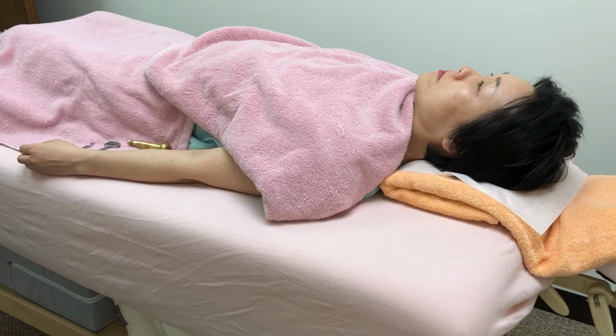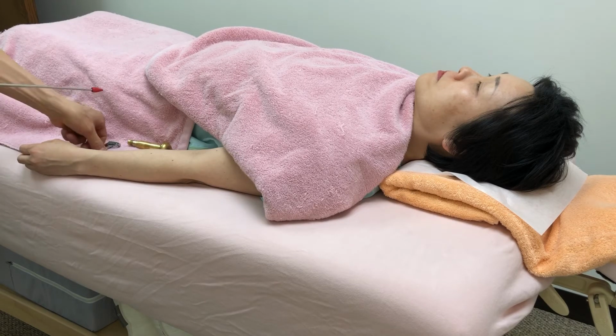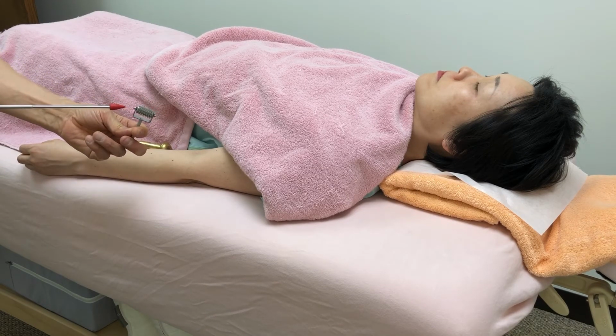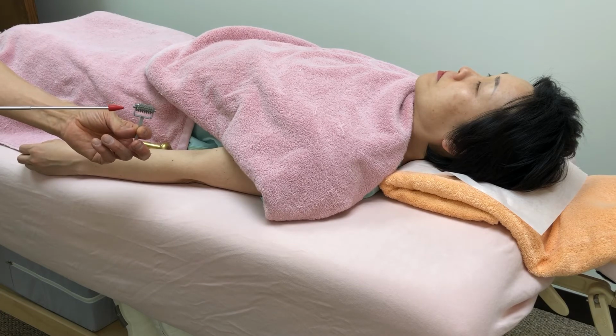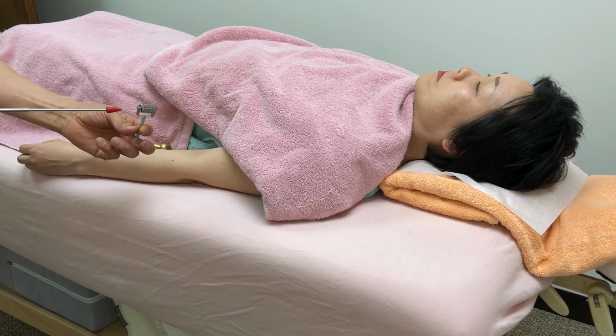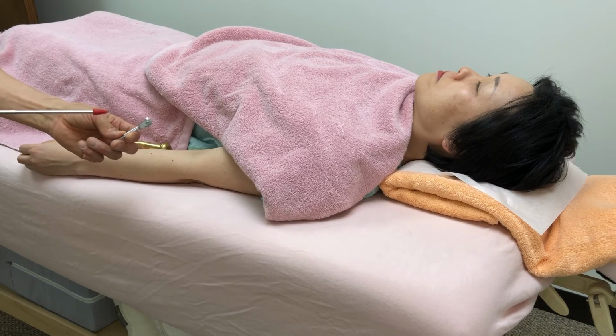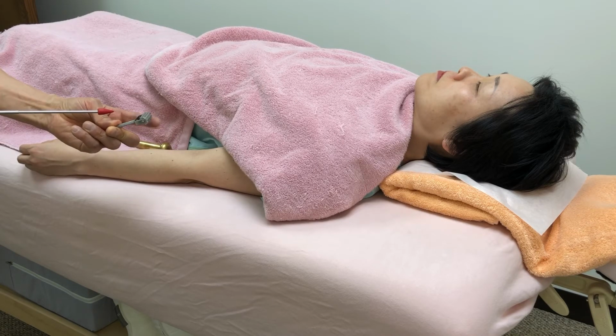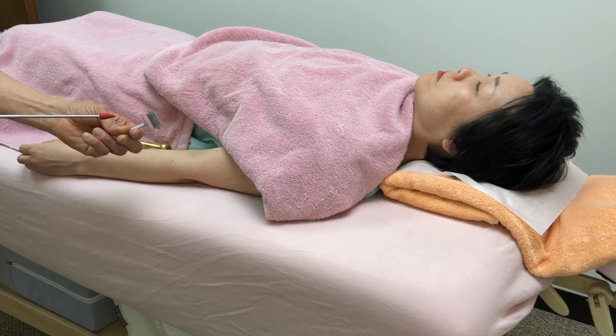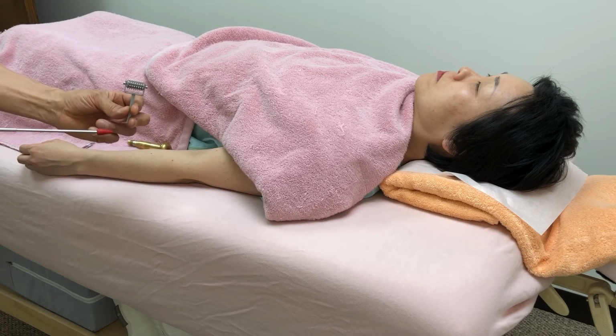Also, some patients are afraid of needles. We have an option for that. This is an acupuncture needle for pediatrics. It's not a real needle, it just touches the skin, so no pain.